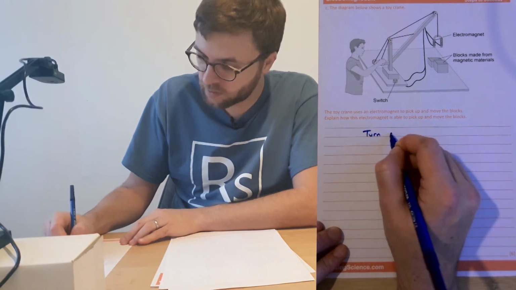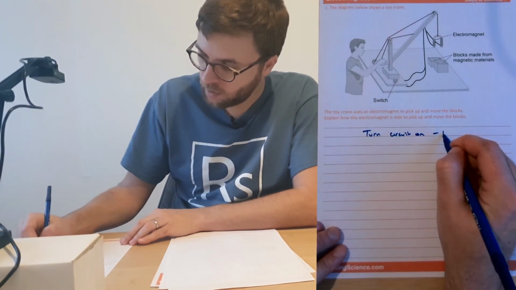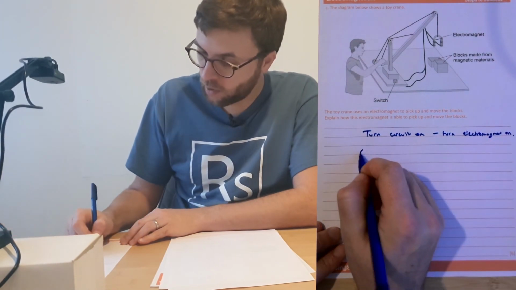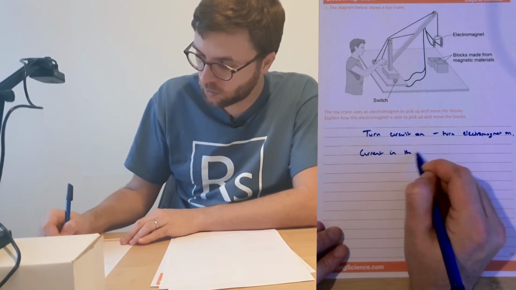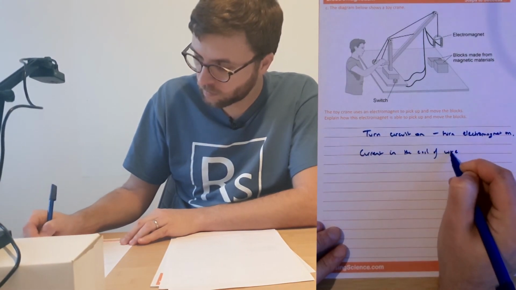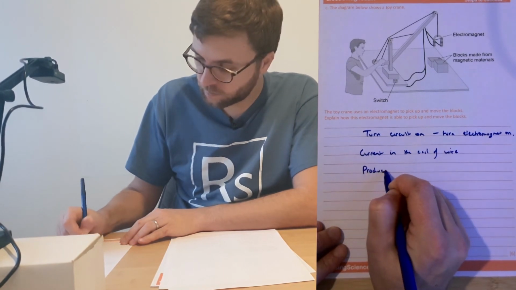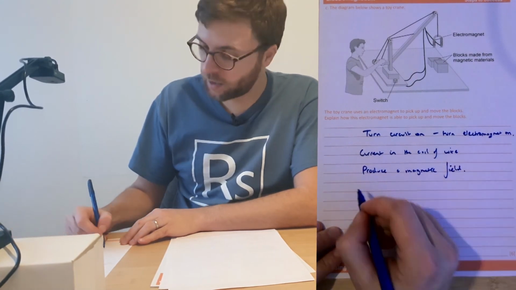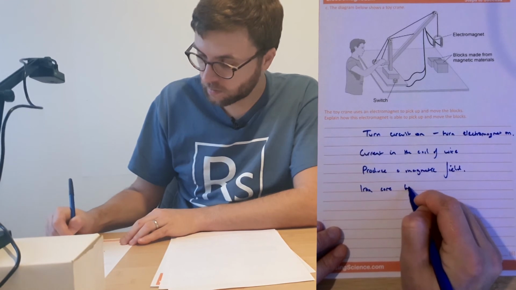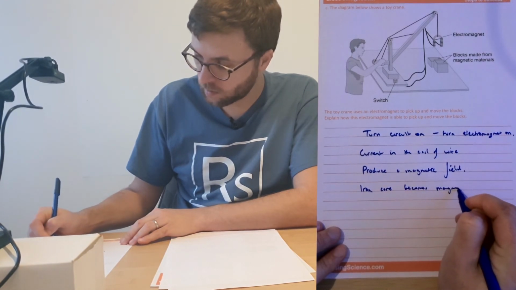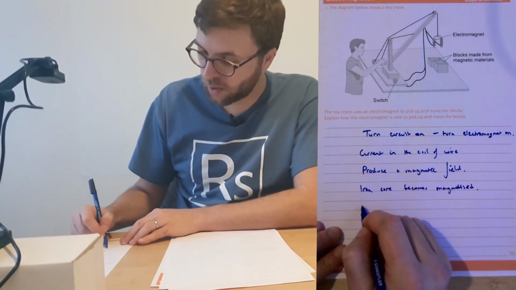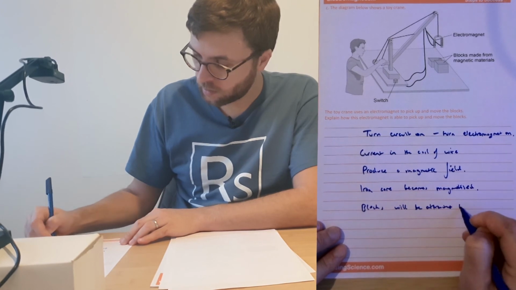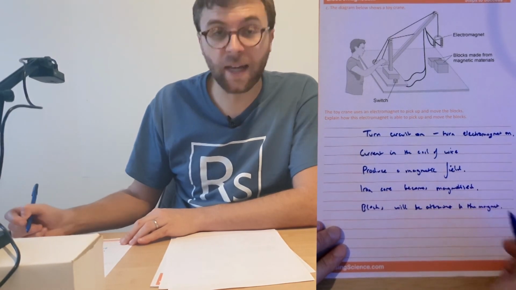So we could talk about points. For example, if we turn the circuit on, this will turn the electromagnet on. There will be current in the coil of wire, so this will produce a magnetic field. The iron core will therefore become magnetized, and so the blocks will be attracted to the magnet.